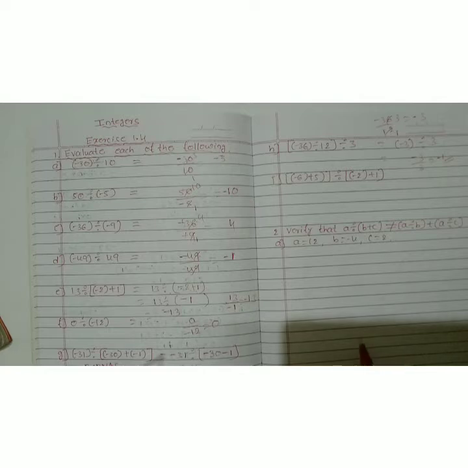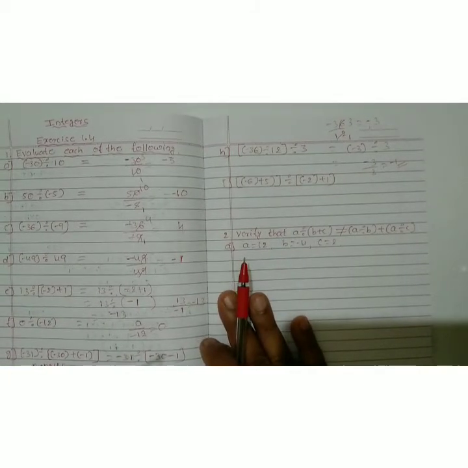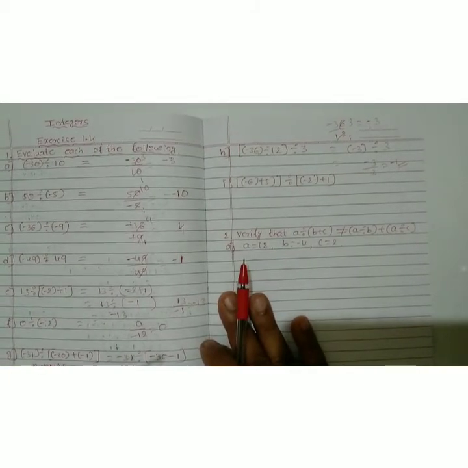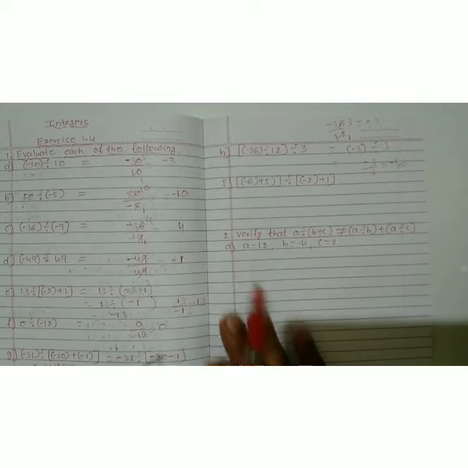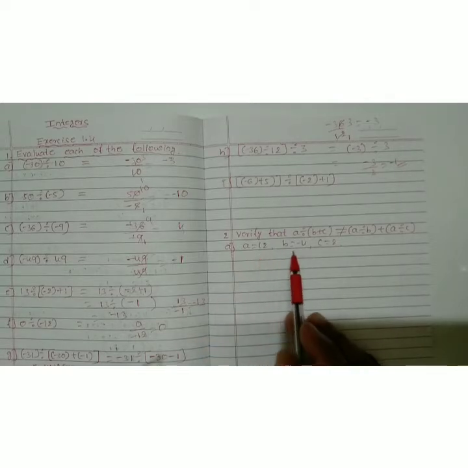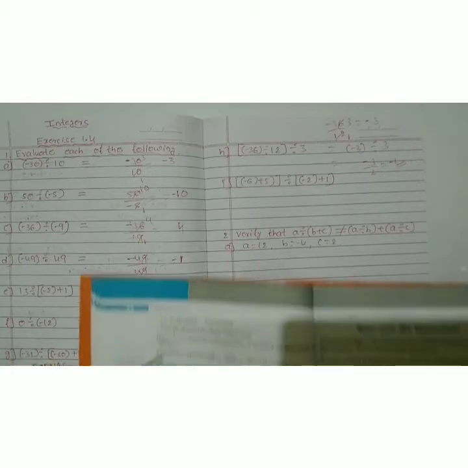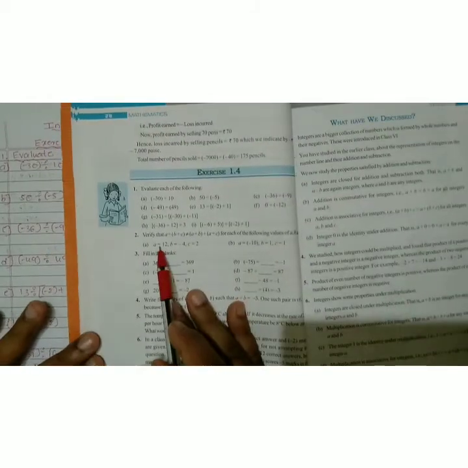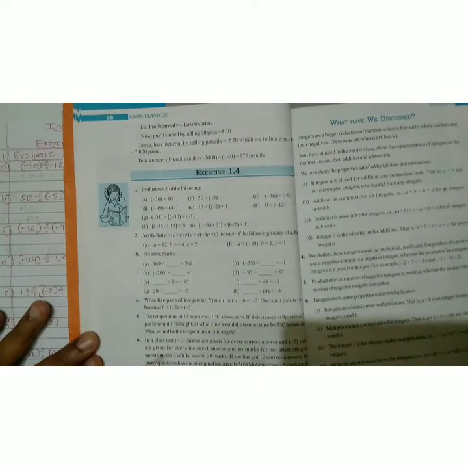Okay, verify that a divided by (b plus c) is not equal to a divided by b plus a divided by c. It looks like the distributive property. The distributive property on integers will never be satisfied, we will never get the result. It means LHS is not equal to RHS. So we will solve one by one here. a is equal to 12, b is equal to minus 4, and c is equal to 2. See here in your exercise 1.4, that was the second one. Yes. We will solve this, first one A.